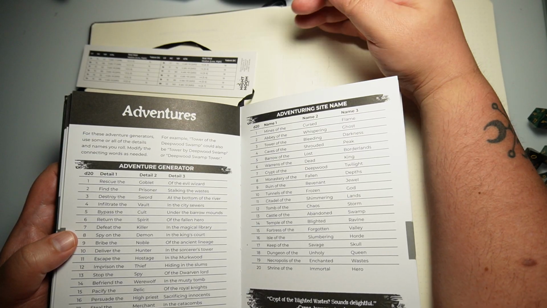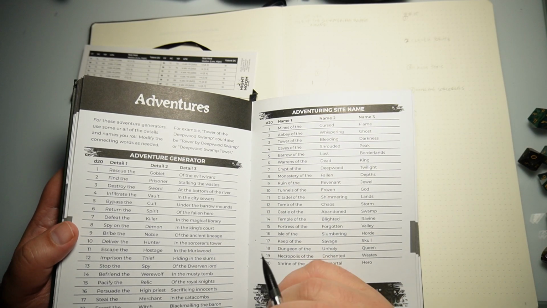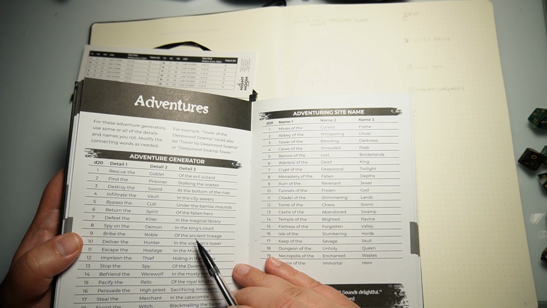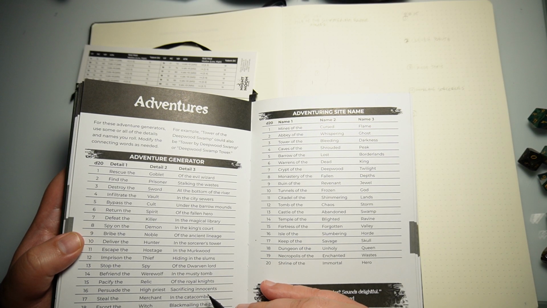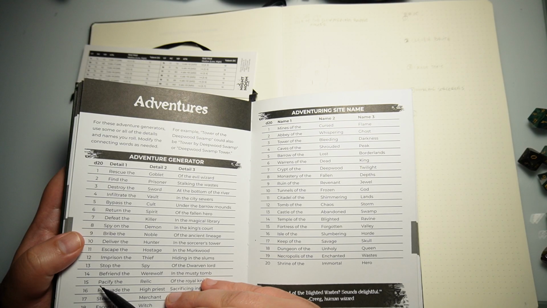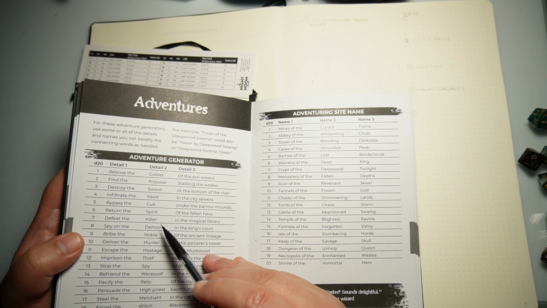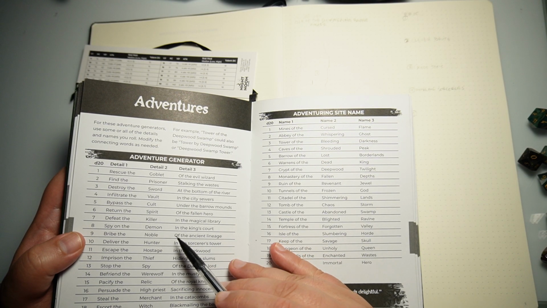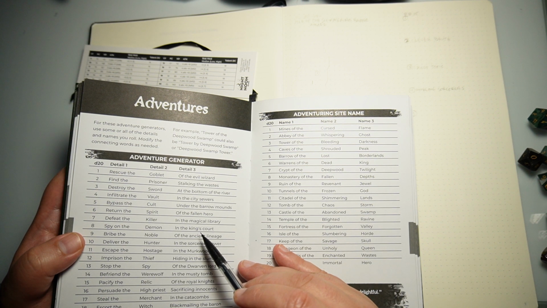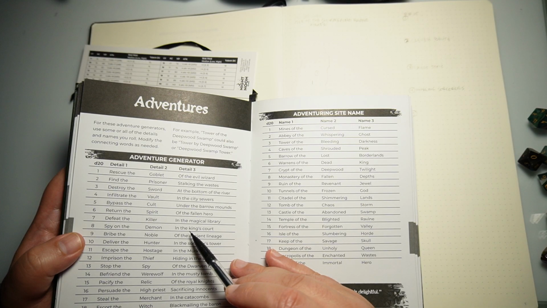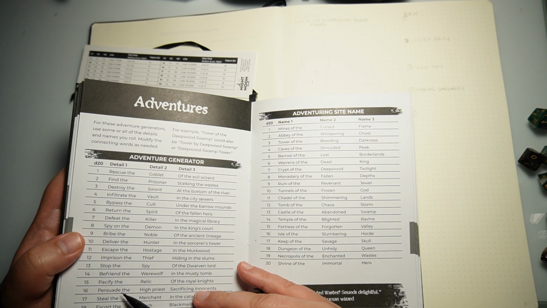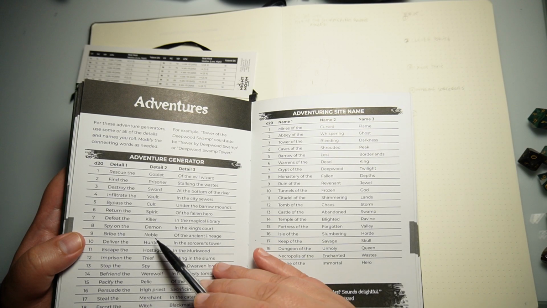So, 8, 8, 15 means we've got double eights. So I think Demon in the King's Court is probably better than Spy on the Demon of the Royal Knights. But that means it's Pacify the Demon in the King's Court, or it could be Spy on the Relic in the King's Court, or yeah, I guess Pacify the Demon in the King's Court.